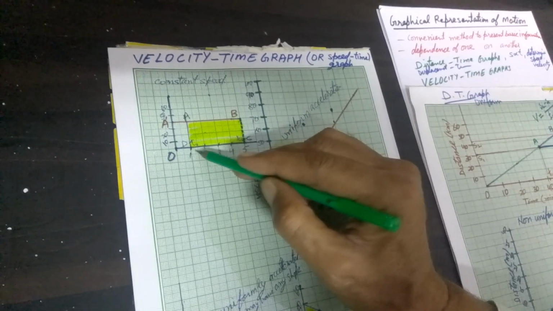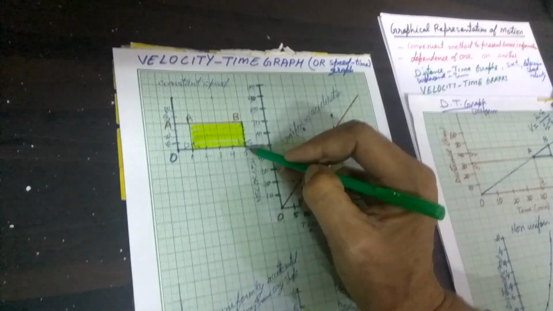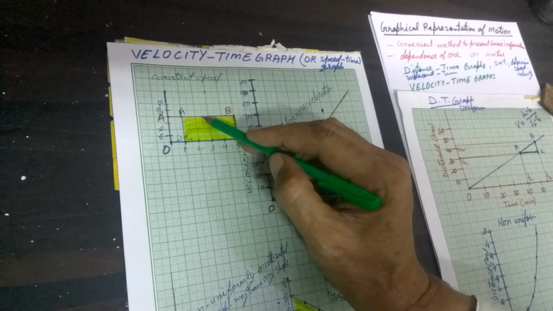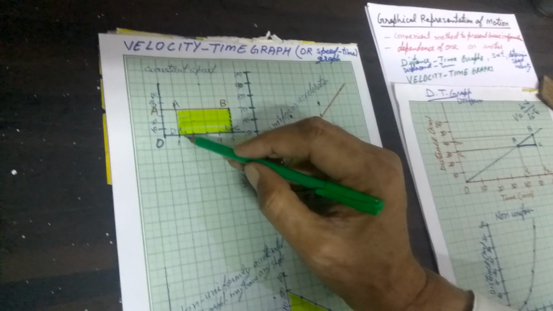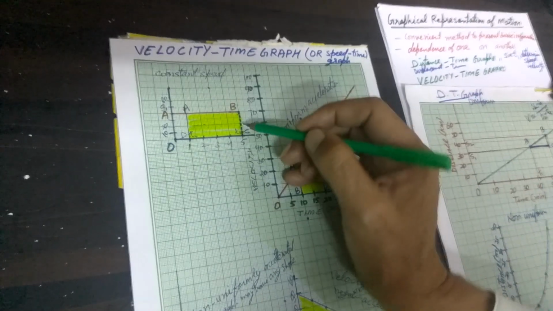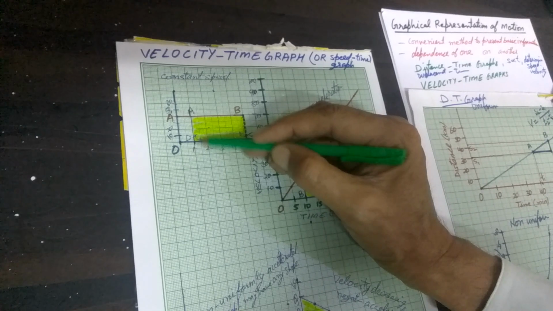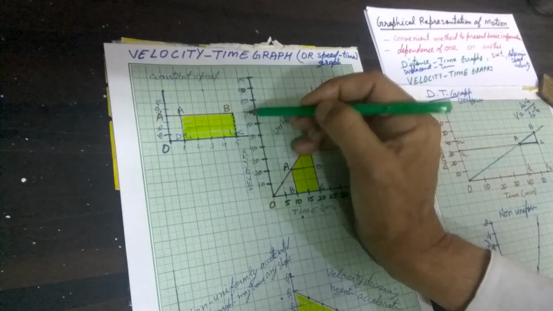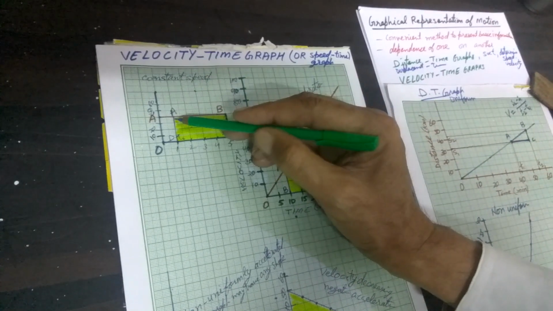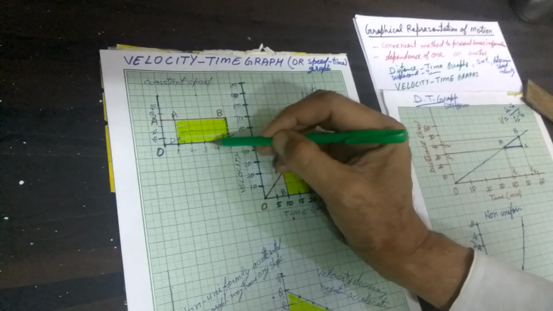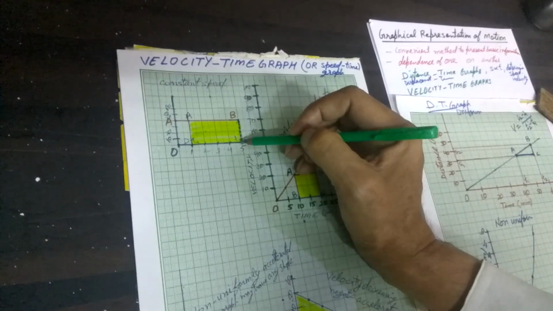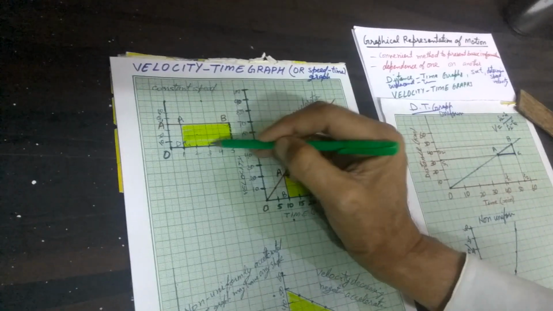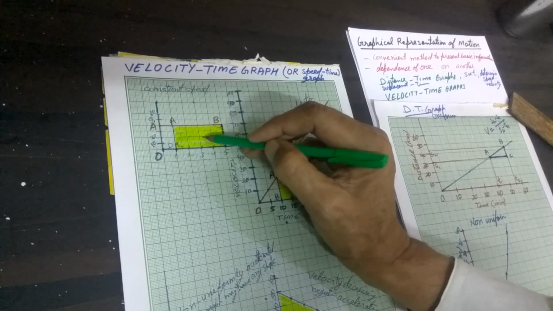This is naturally AD into DC. This AD into DC will give you, this is the speed and this is the time, right? The speed has been constant throughout. It was 40 here and it was 40 here. So it is speed into time. Speed into time gives you the distance covered. So this is the distance covered.